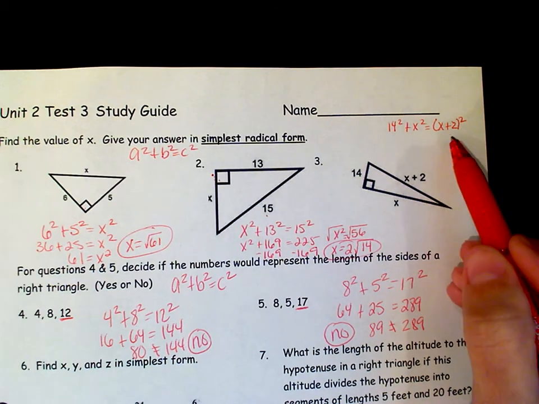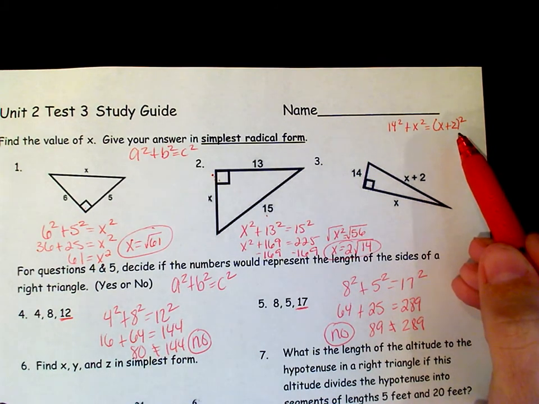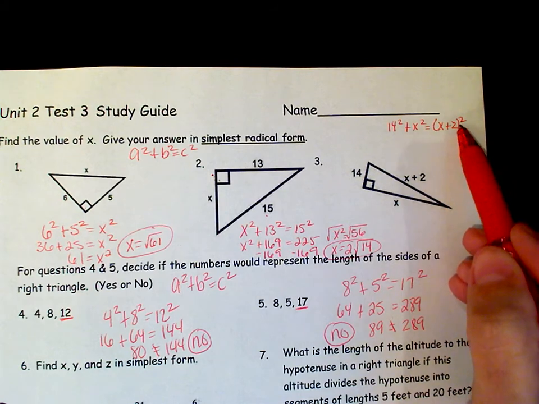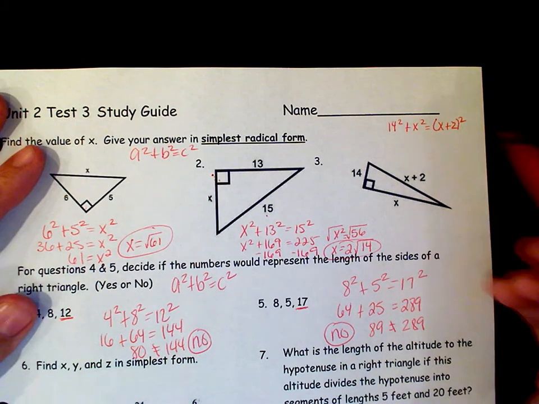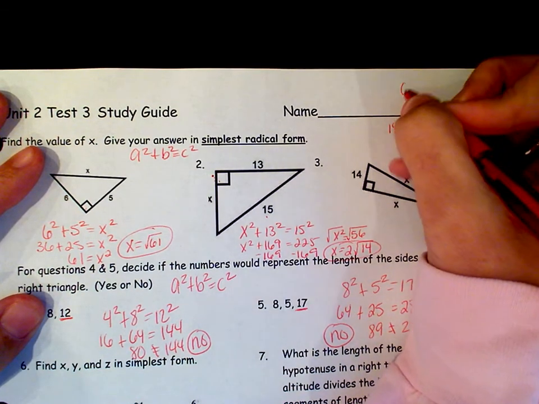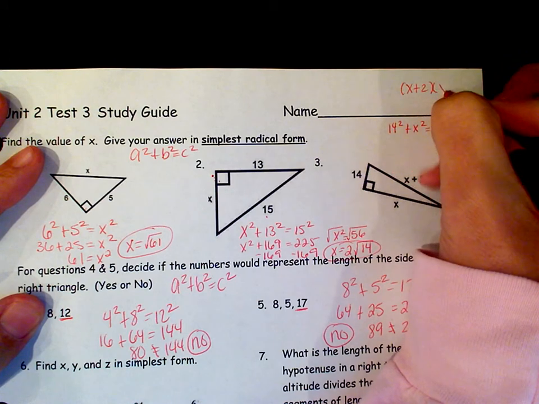Now if you'll remember, we covered this several times when we talked about the Pythagorean theorem proof. This is not just x squared plus 4. This is x plus 2 times x plus 2. And I'm going to do that up here. X plus 2 times x plus 2.